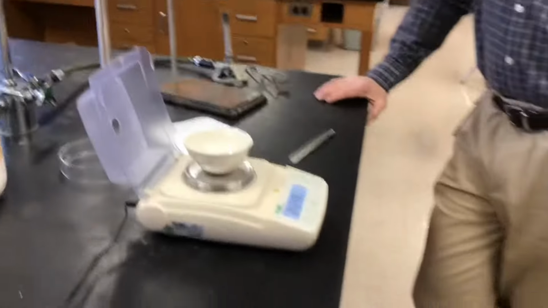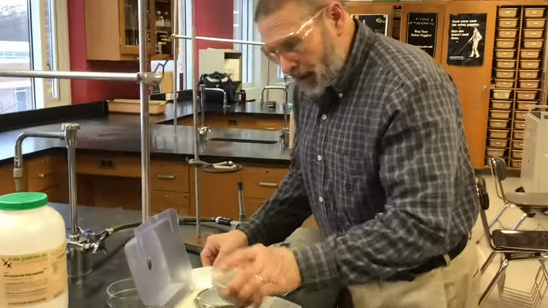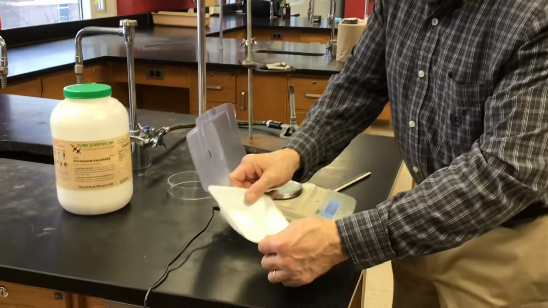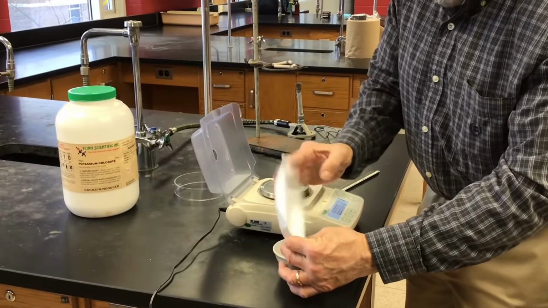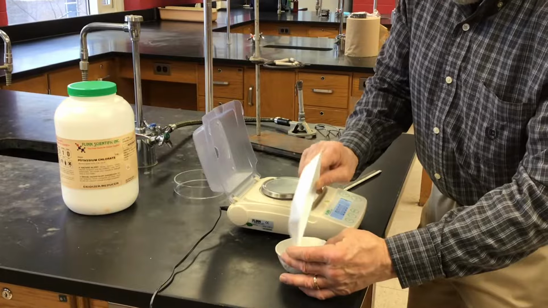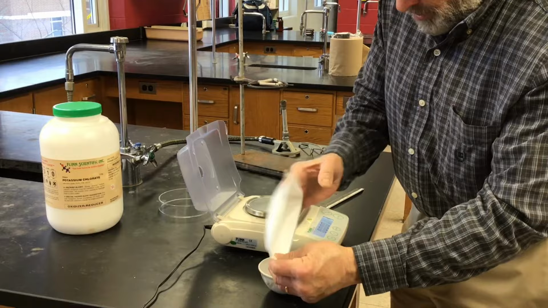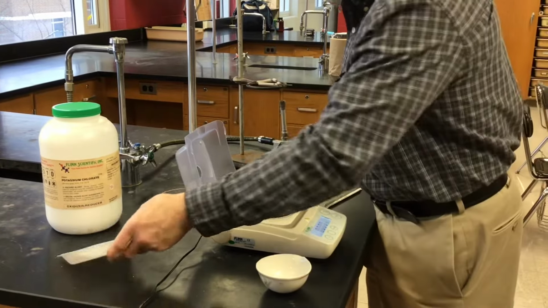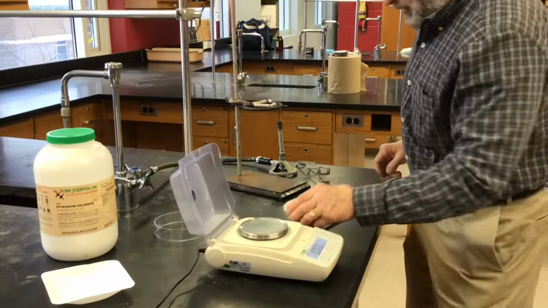So what we'll do then is we'll add our potassium chlorate to that. Make sure it all falls into the dish. And essentially now we're going to heat it.